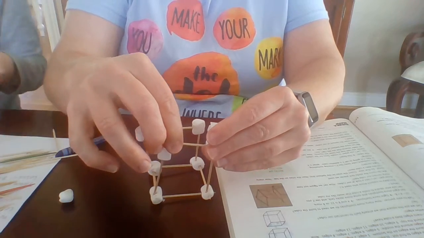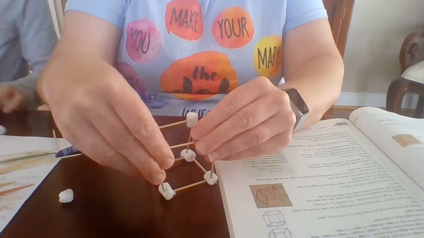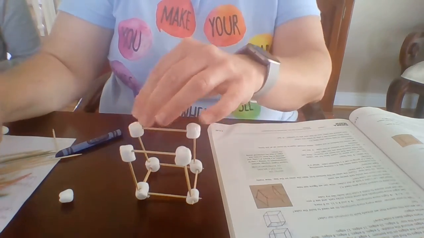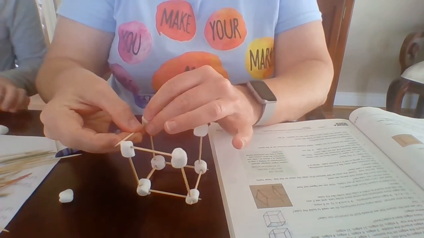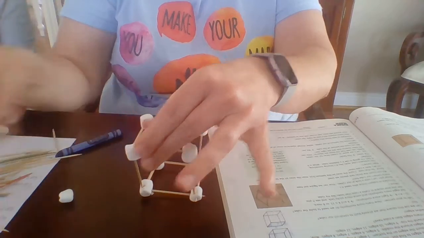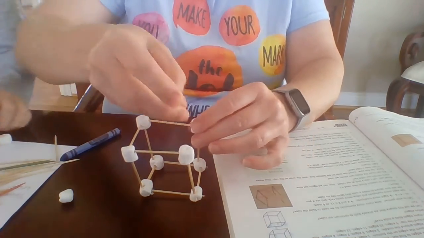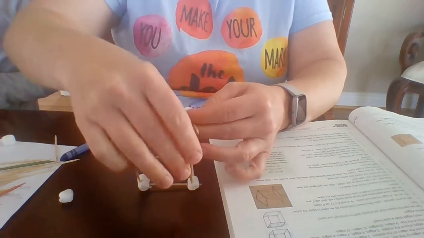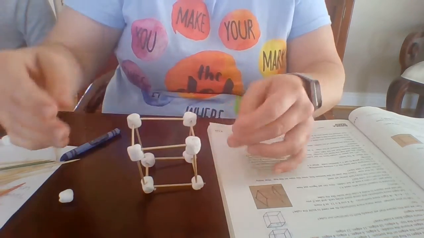I think it is going to work. That's good. Again, if you're just watching, that's all good. If you are doing this alongside me and you need to pause, that is fine too, but you are not required to build this unless you want to.